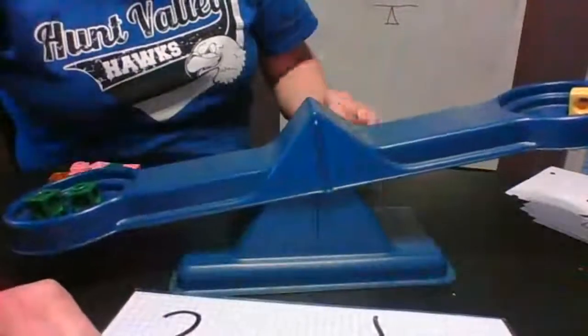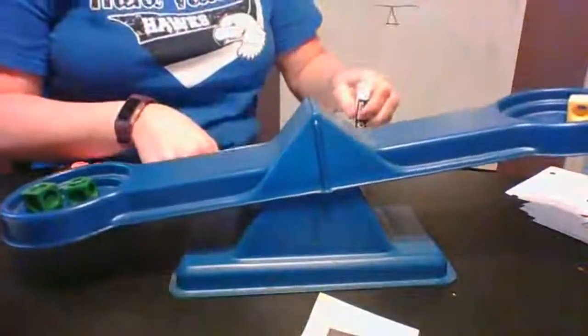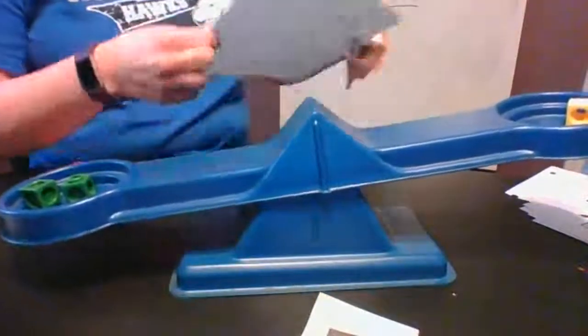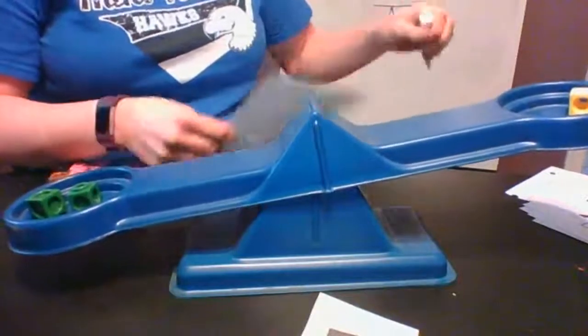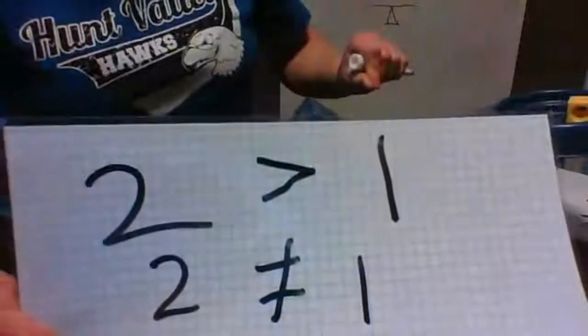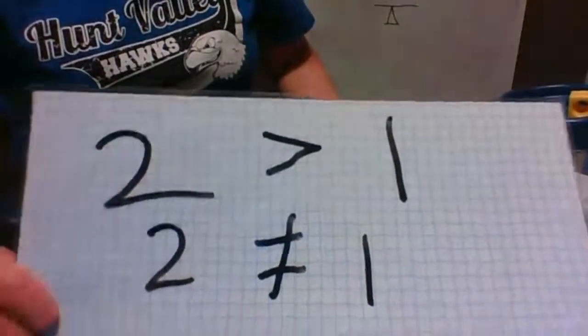Does it look equal to you? It doesn't look equal to me. It looks not equal, and it looks like the 2 is greater than 1. So I might be able to say 2 is greater than 1, or I could say 2 is not equal to 1. Would you agree with both of those math statements? 2 is greater than 1, and 2 is not equal to 1.